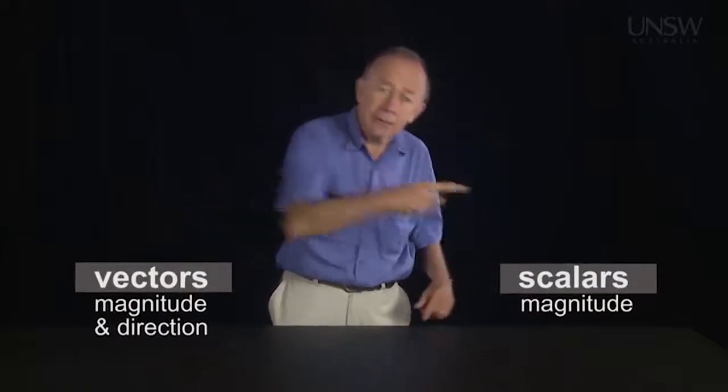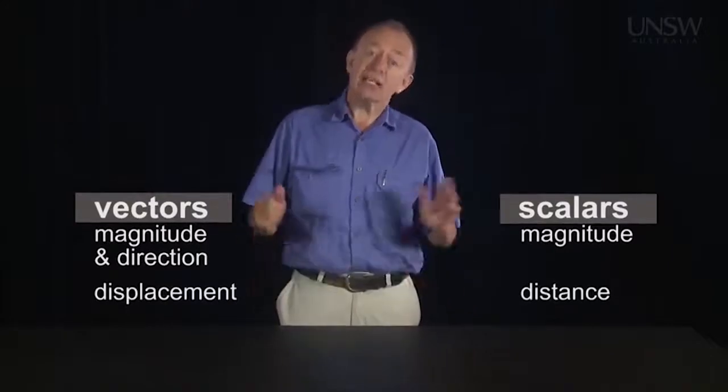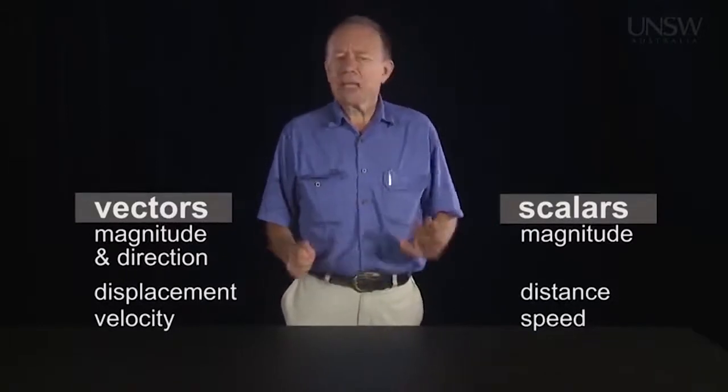For both topics, we need to remember that vectors have magnitude and direction, while scalars just have magnitudes. For example, in week 1, we distinguished displacement, a vector, from distance, a scalar, and also velocity, a vector, from speed, a scalar. Here's a question to remind us of the difference.